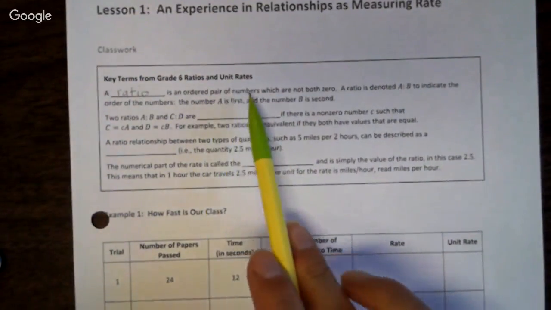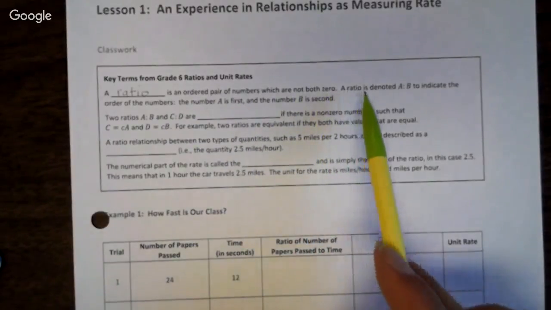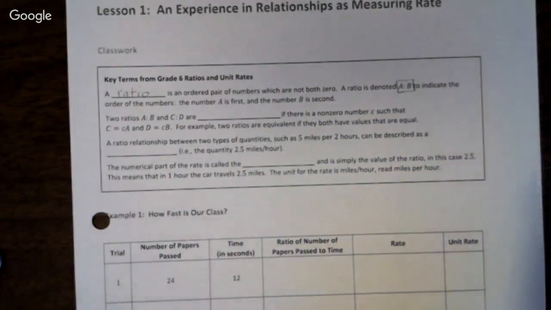This is an ordered pair of numbers which are not both zero. So a ratio may look like this, where you use the colon symbol. You can also use fractions, or you could use words like to, A to B, something like that.